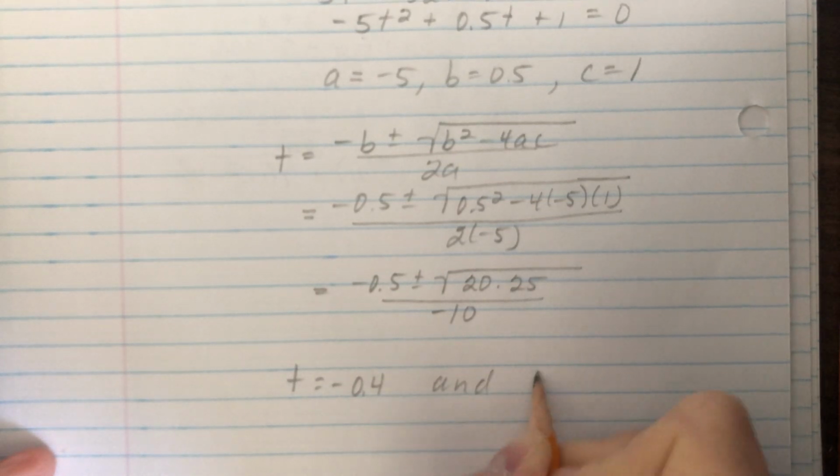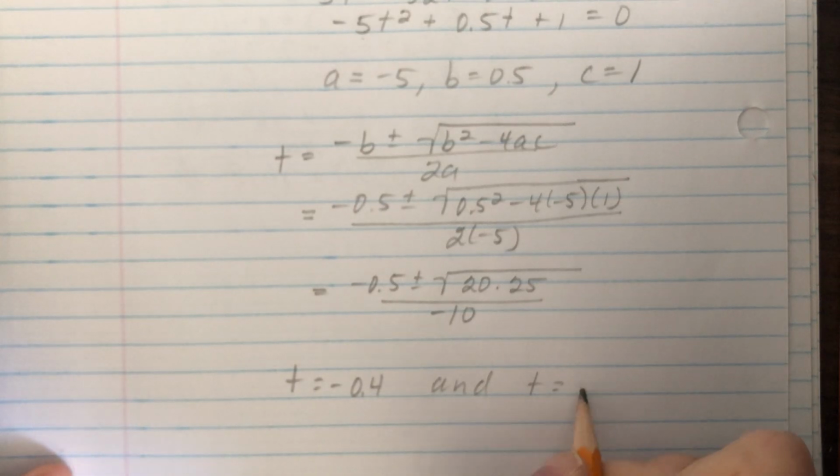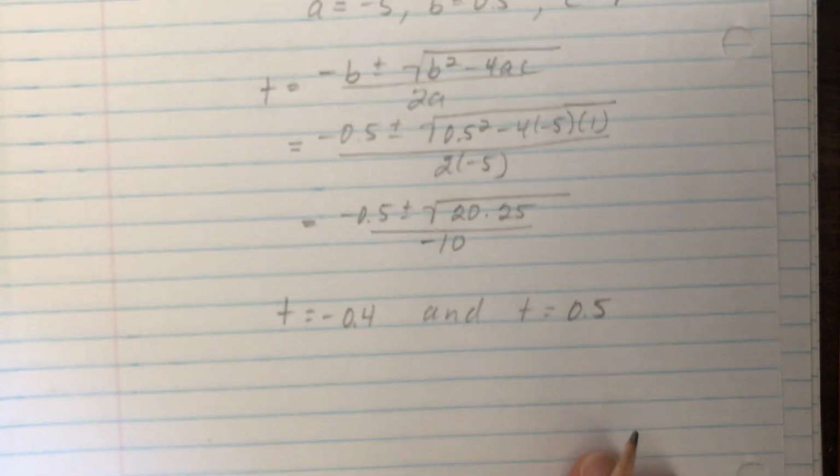And the other answer, negative 0.5 minus the square root of 20.25 divided by negative 10. I got 0.5 as the other answer, okay?